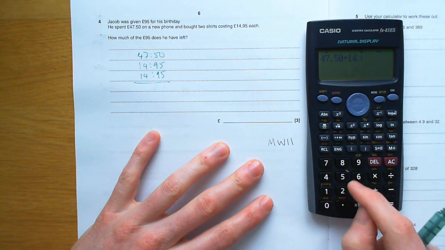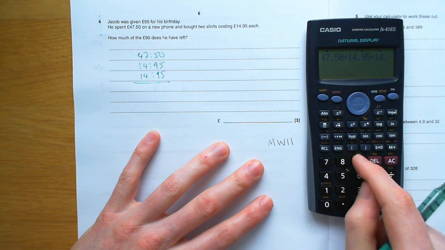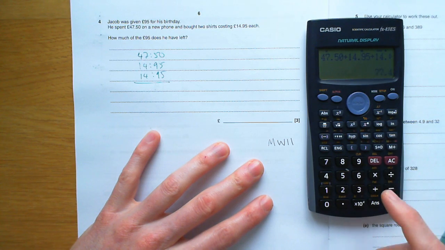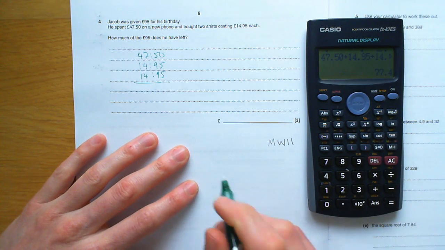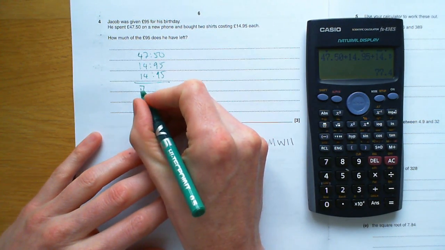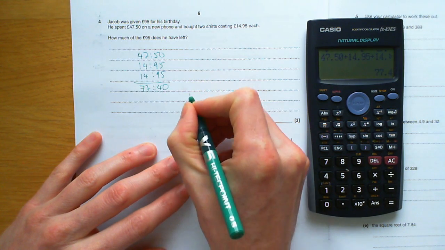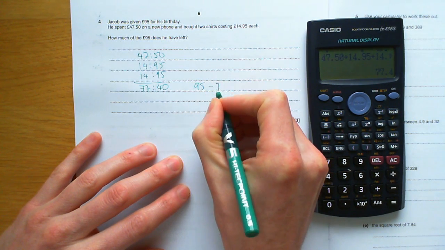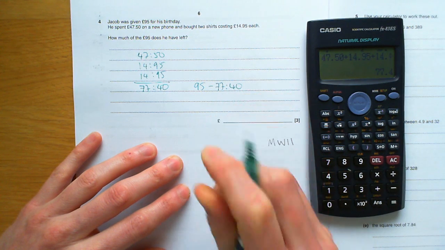47.50 plus 14.95 plus 14.95 equals £77.40. So the total is £77.40. I'm now going to do 95 minus the 77.40.